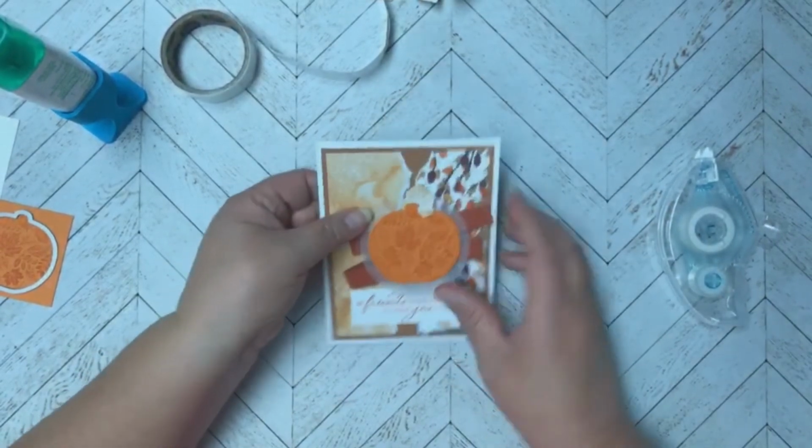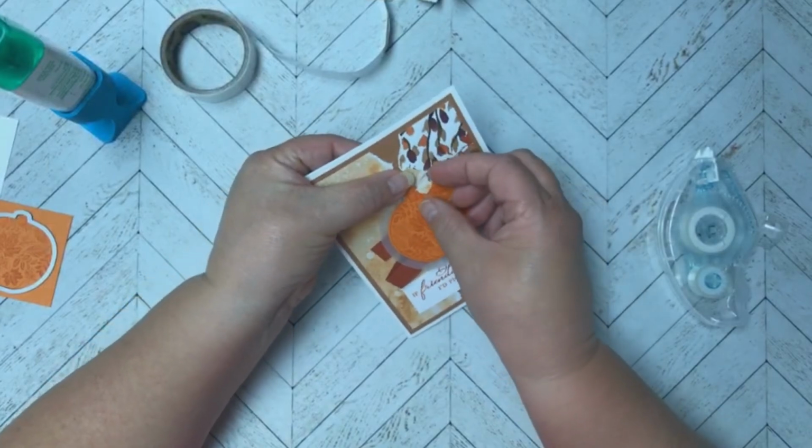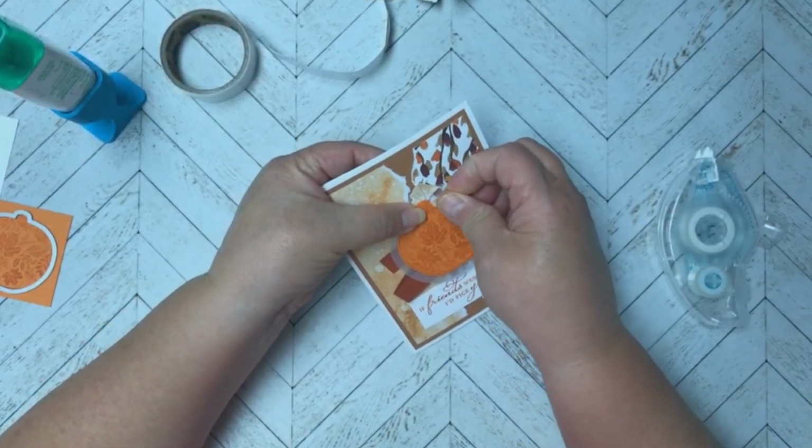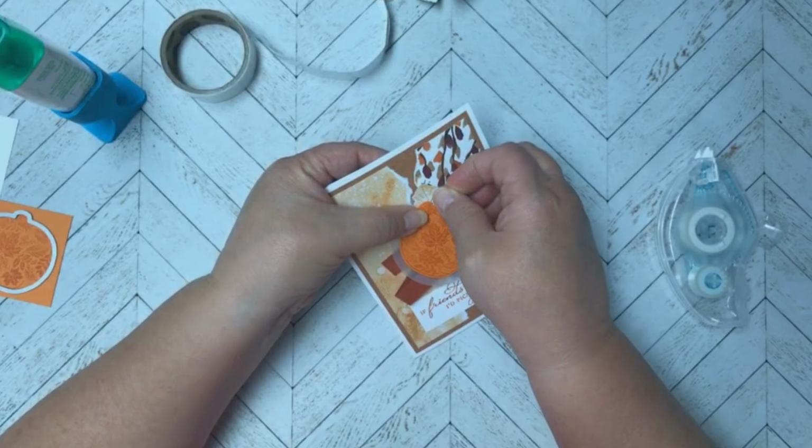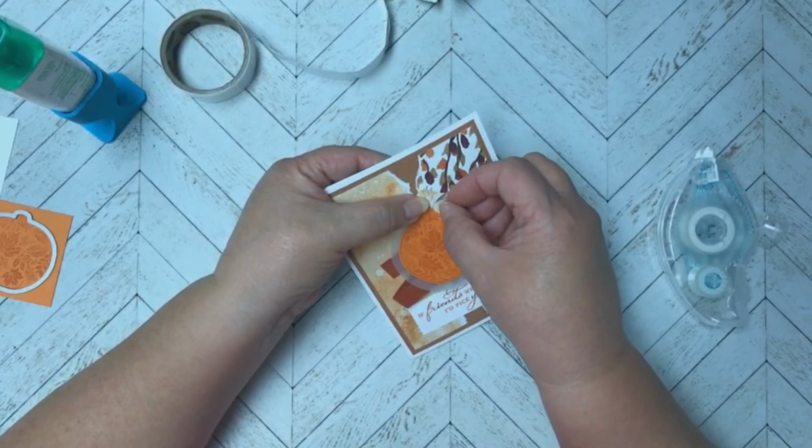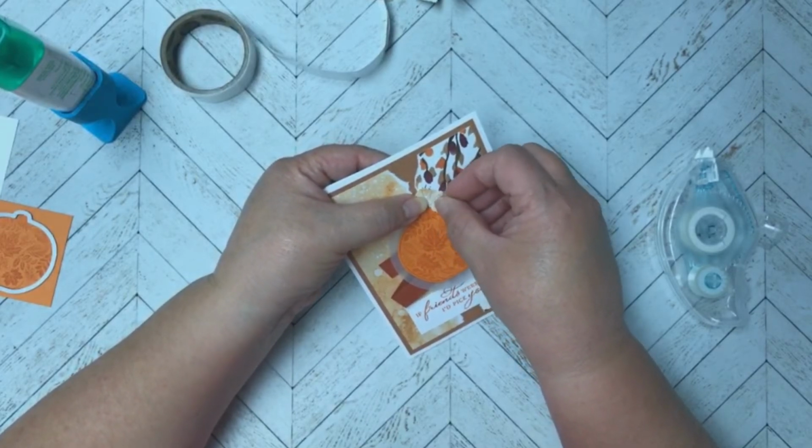I don't know if I like that. I may have to go die cut another one. But we're going to still give it a good try to fix it.